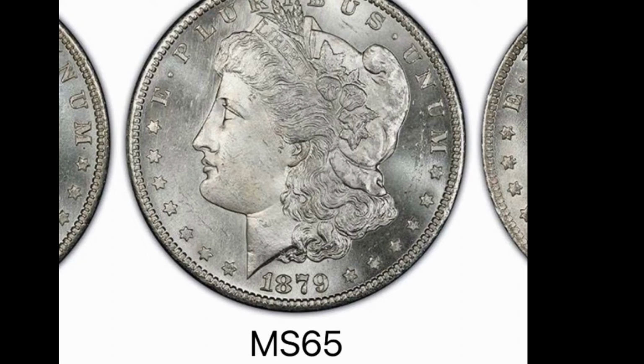And for this reason, mint state coins are graded differently from coins that are in lower grades just because they have no surface wear. Mint state coins are instead graded based on the severity of abrasions on the surfaces, and these abrasions are also known as bag marks.